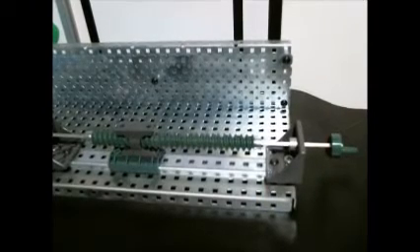So what they want to know in the first question is, is the input motion rotary, reciprocating, or linear? The second one, is the output motion rotary, reciprocating, or linear? Remember, reciprocating is going back and forth in two directions, and linear is going in one direction.